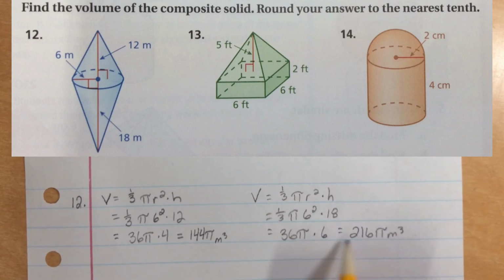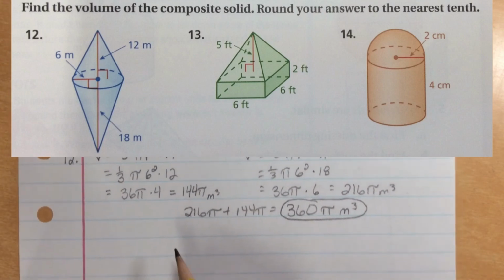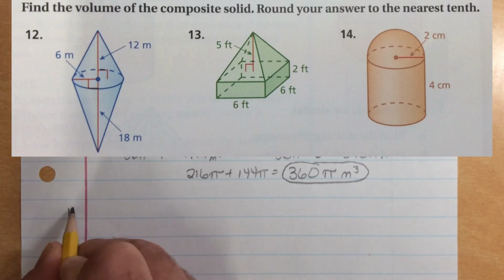When I add both of those together, 216 pi plus 144 pi equals 360 pi meters cubed. So a little bit longer of a problem, but not very difficult actually. Just looks impressive. Number 13.